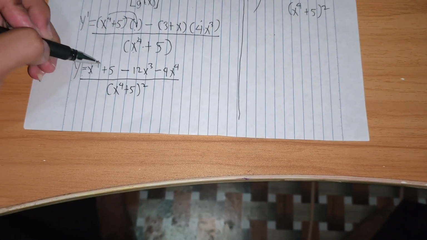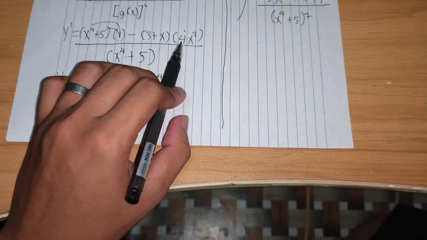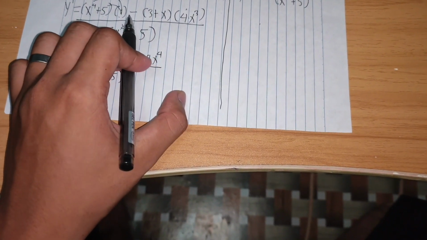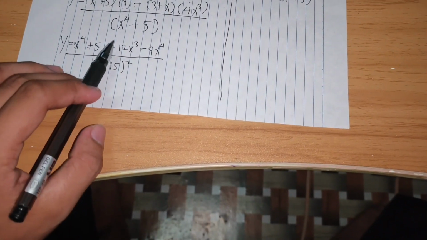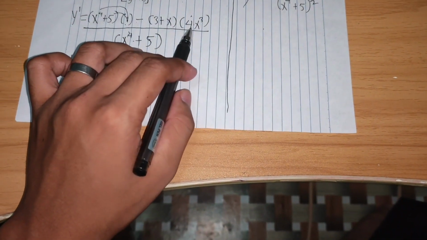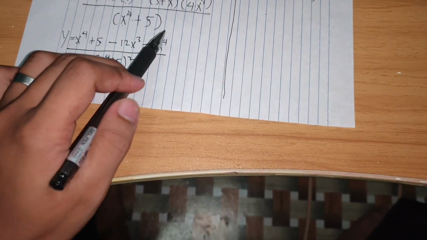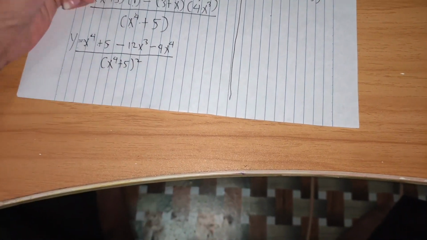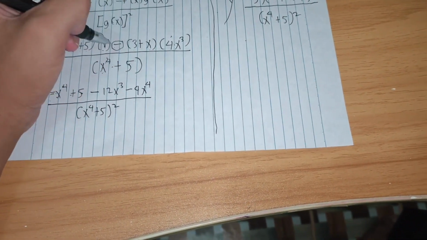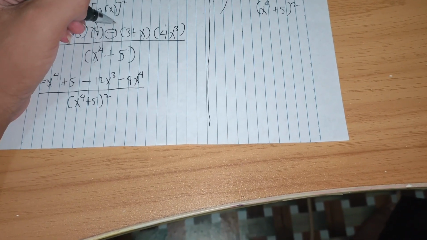So x to the power of 4 plus 5 minus, 4x cubed times 3 is 12, and with the negative, negative 12x cubed. So again, 4x cubed times x, times the negative. Because of the negative there, we will multiply it.